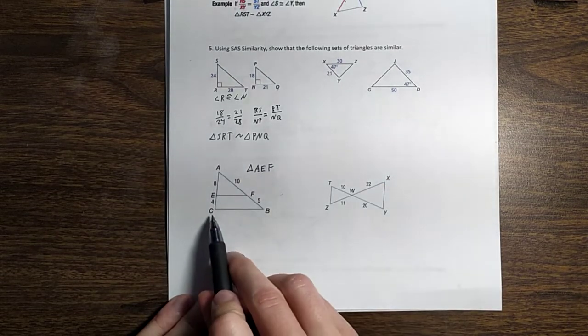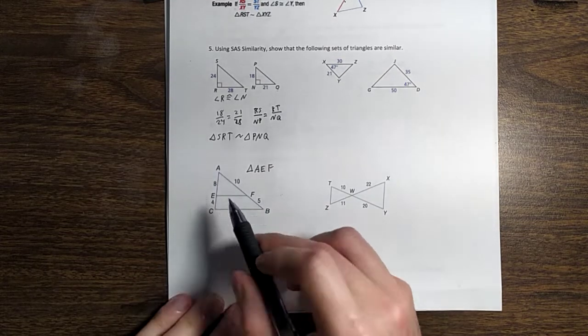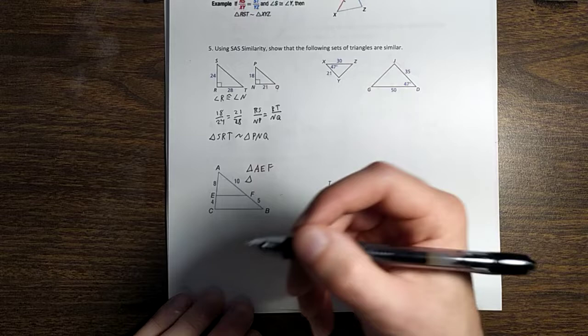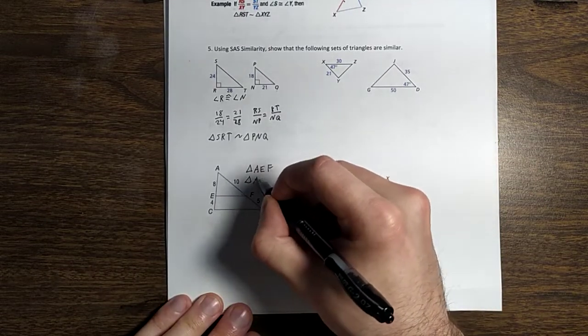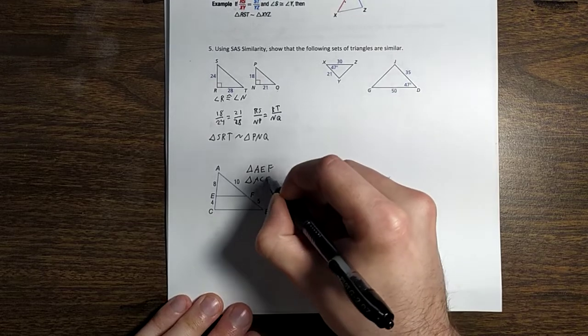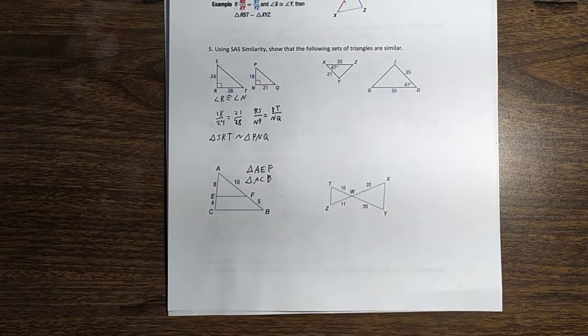I also have the larger triangle, so this one here. This is going to be a little trickier, but it's a trick that you'll see in the future, so it's good to know. So A, C, B is my other one. So A to C to B. Those are the two triangles I'm dealing with.